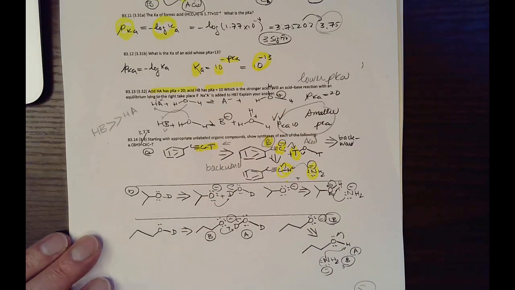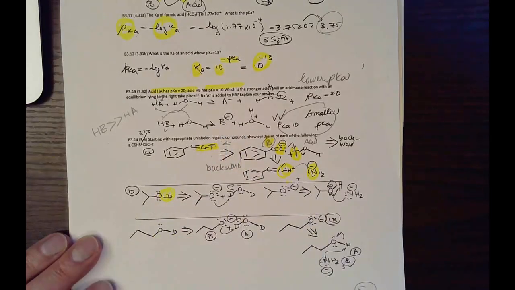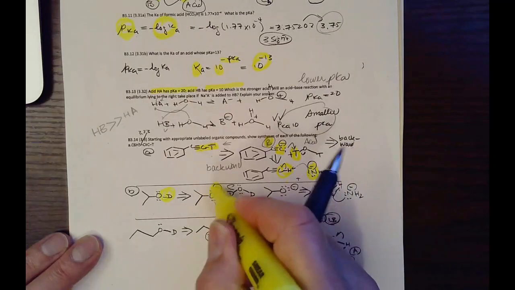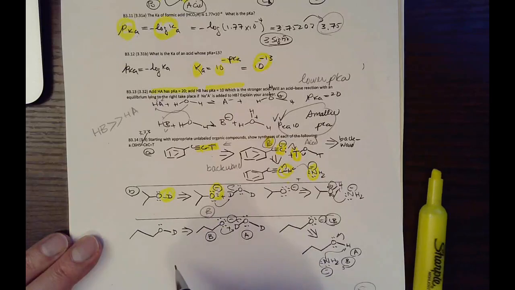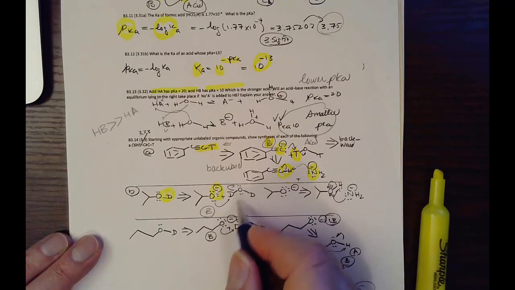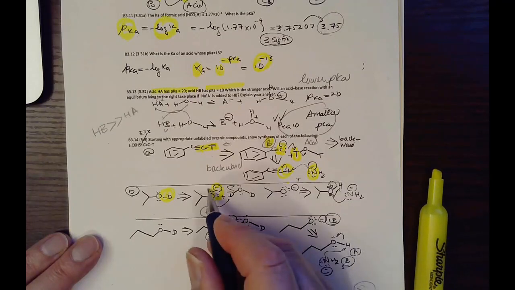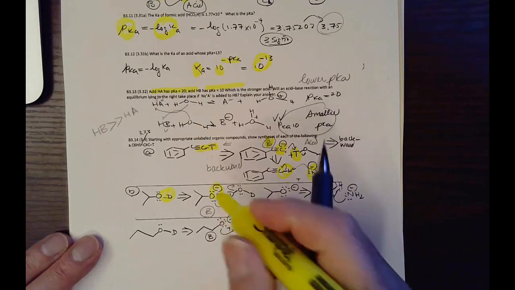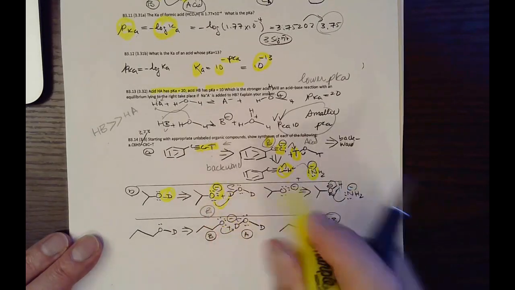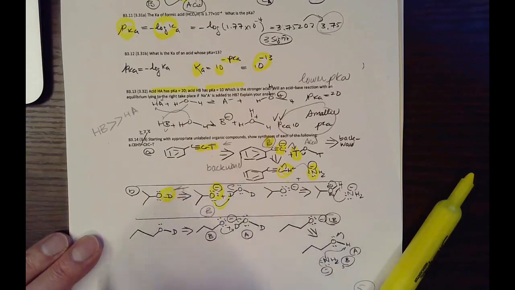Let's look at this one. So here we have an O and a D. So how would we make that? We remember the O minus is a good base. If I have a substituted D, heavy water, I can make a reaction between the O minus and the D. D would be the acid. So the combination of these two makes this one.